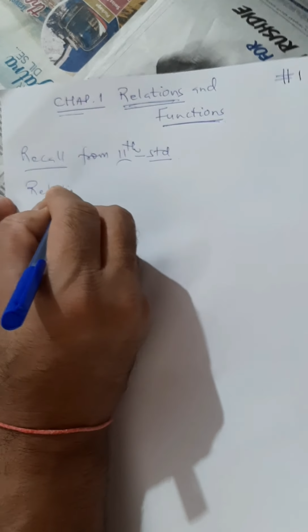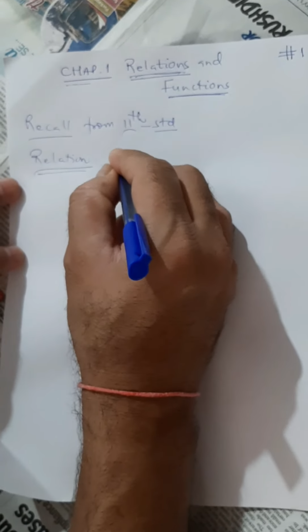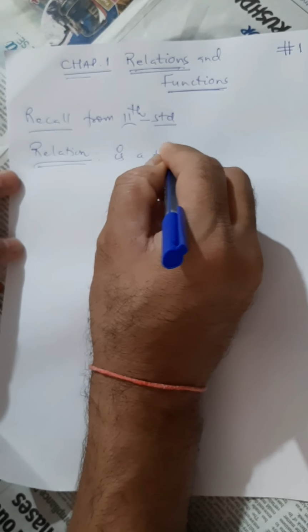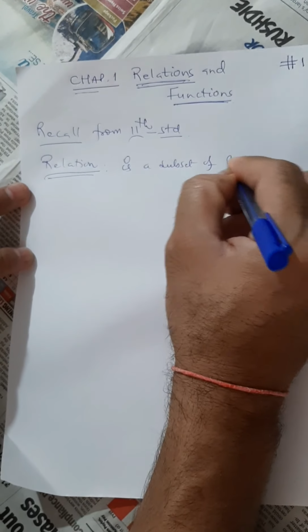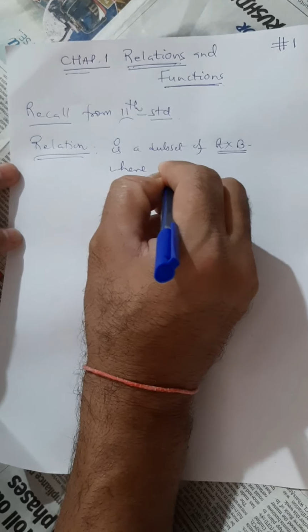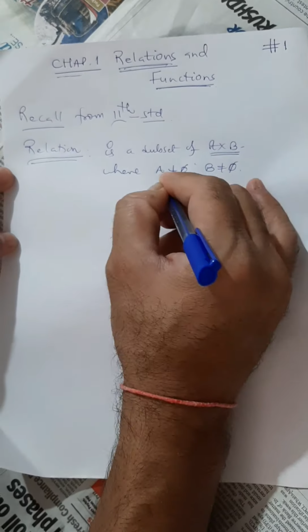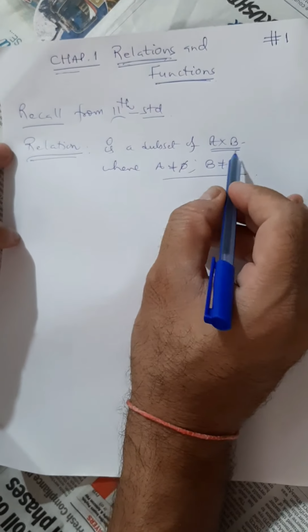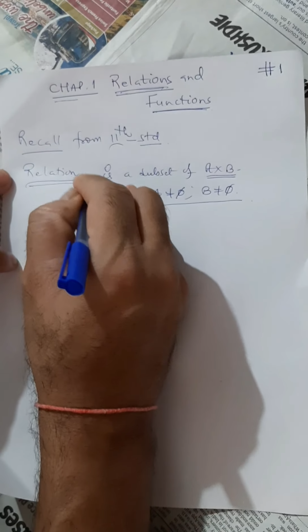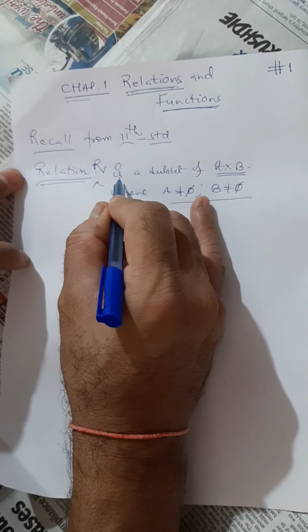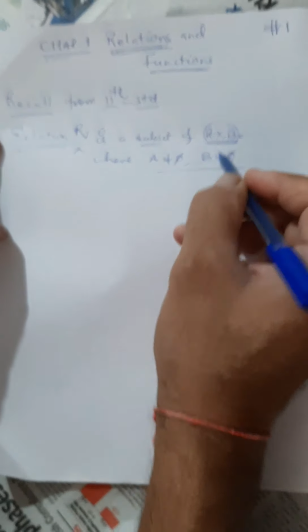So you know a relation is a subset of A cross B, where A and B are any two non-empty sets, where A is a non-empty set and B is a non-empty set. So usually a relation is denoted by capital R. So I'll write here R. Relation R is a subset of the set A cross B.